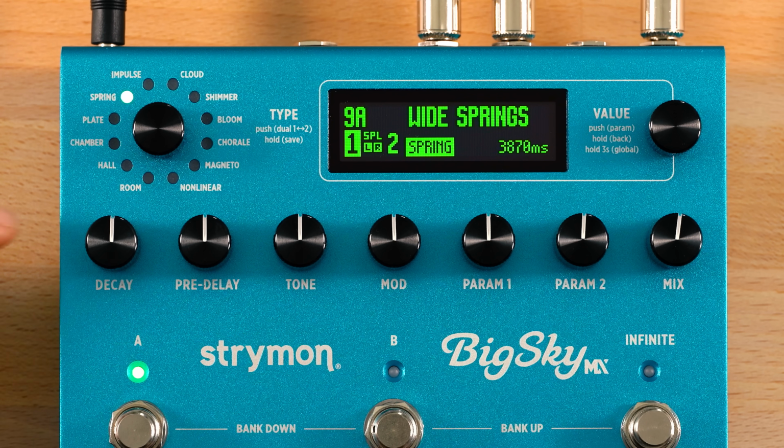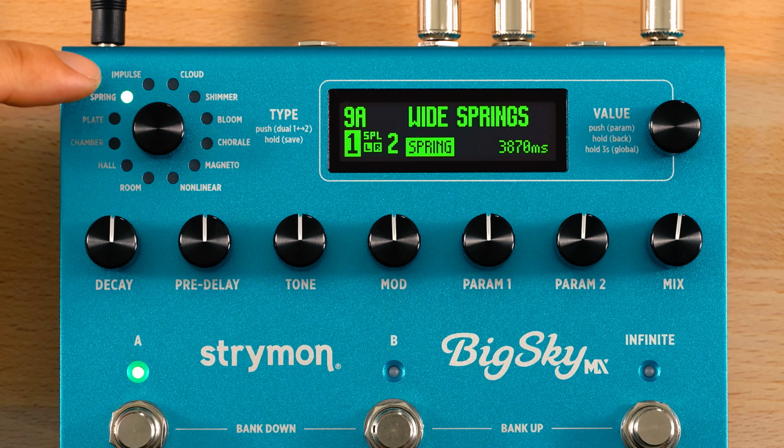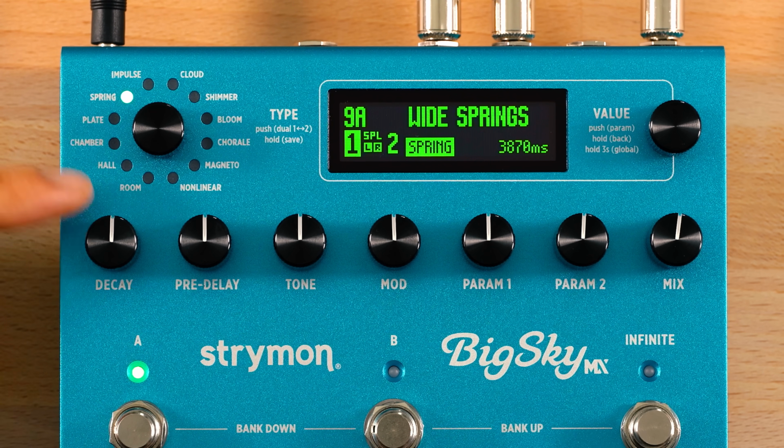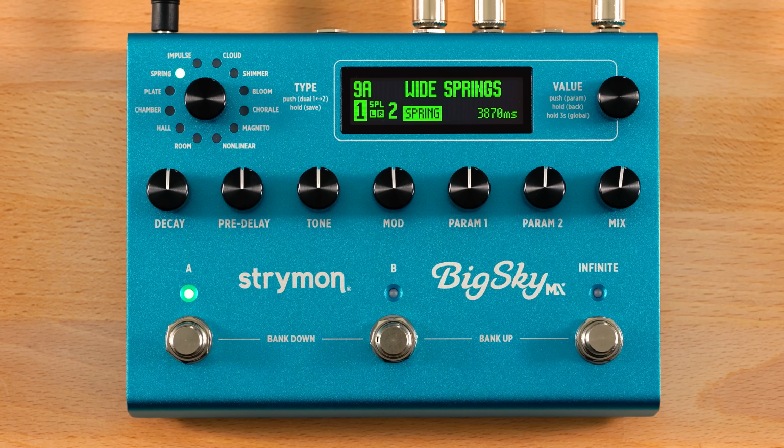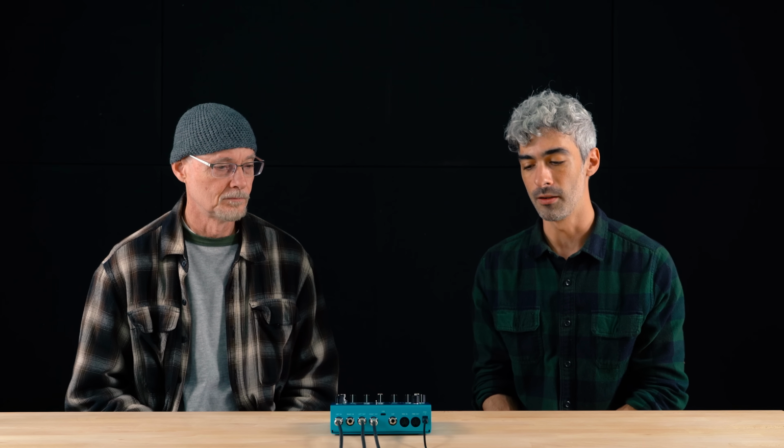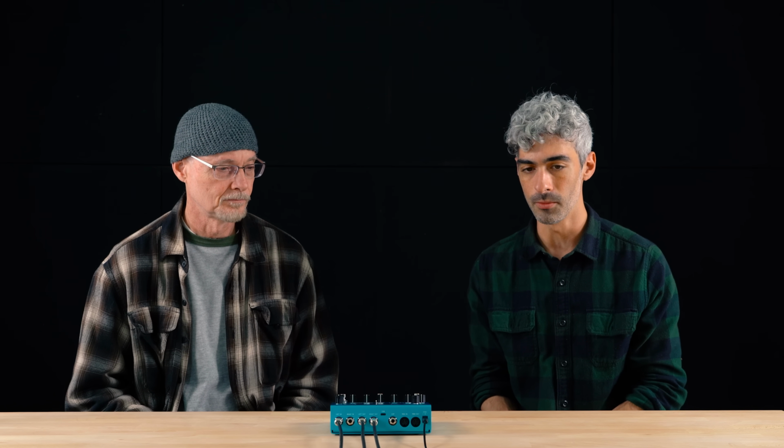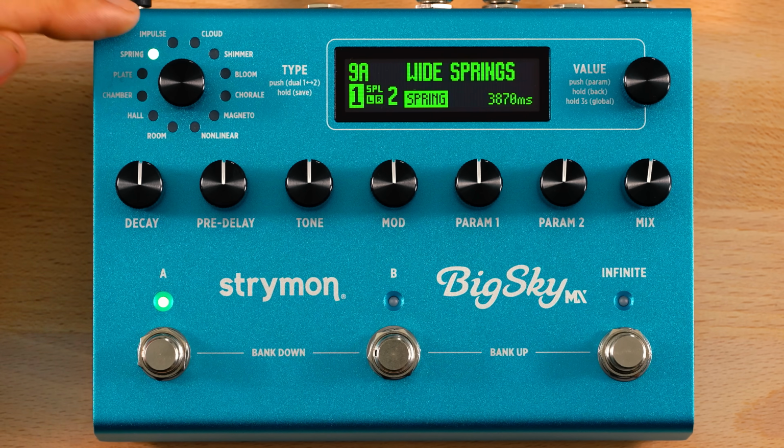So on the left half of the dial here, all of these algorithms, impulse, spring, plate, chamber, hall, and room, are brand new algorithms, and they're not based on the original BigSky algorithms in any way. They sound a lot different. We really tried to use our new technology to make really complex algorithms that are, we think, more realistic sounding than what we've ever been able to do before. Chamber and impulse were not on the original BigSky.